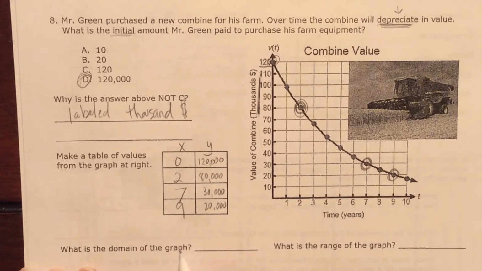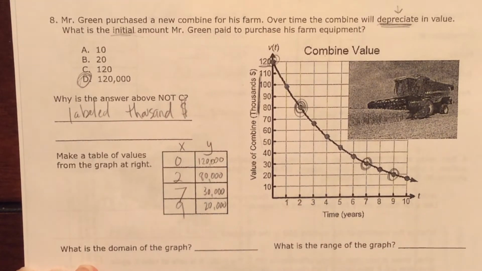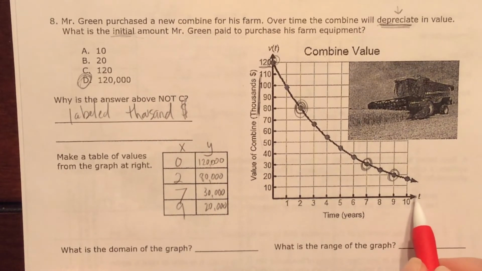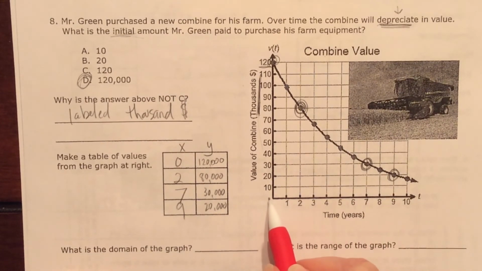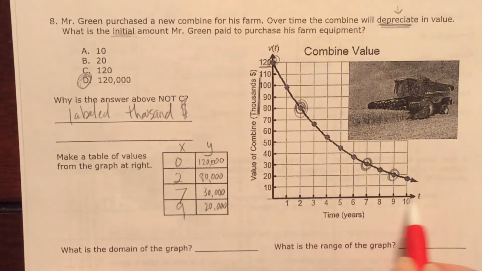What is the domain of the graph? On the front, our domain was all real numbers because there was not a real life situation. When we're dealing with a real life situation, we are going to use the numbers in quadrant 1. So how low is this graph going to go? It's going to go all the way down close as it can get to this x-axis 0 here. This arrow shows that it's going to keep going.